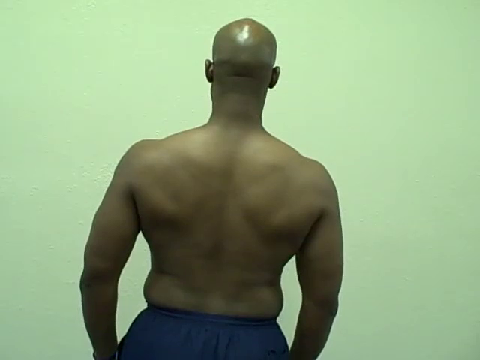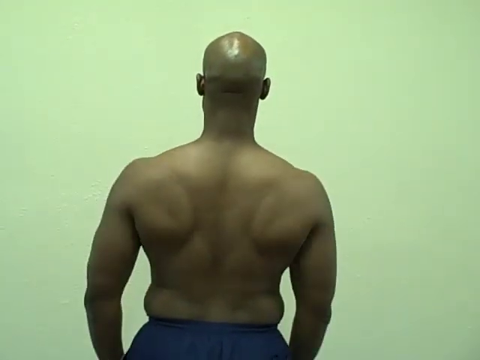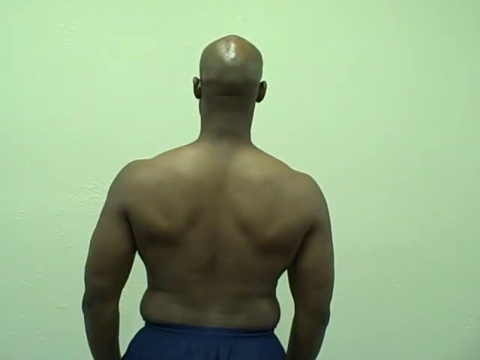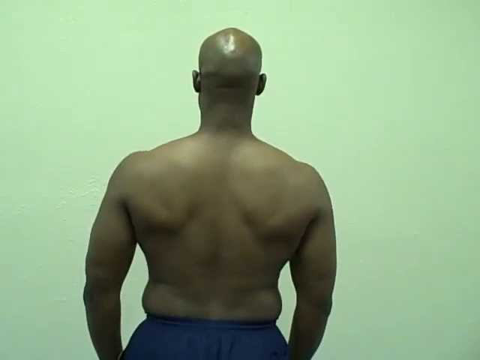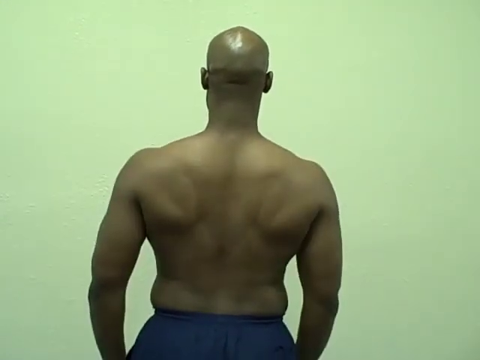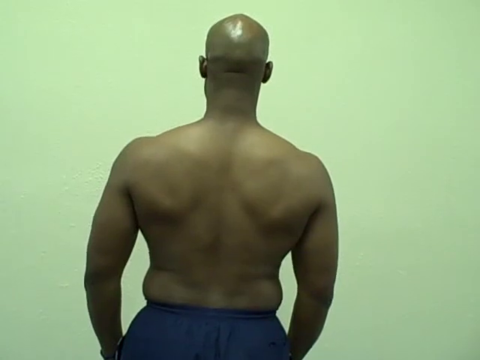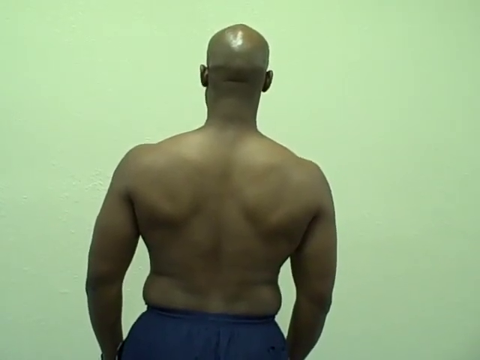So now do just a little bit faster for me, Robert. And then back down. And you see right there, he kind of crashes down. His scapula don't really control that eccentric motion. One more time, Robert. And then back down. And you see the lower angle of the scapular border comes away from his thorax.